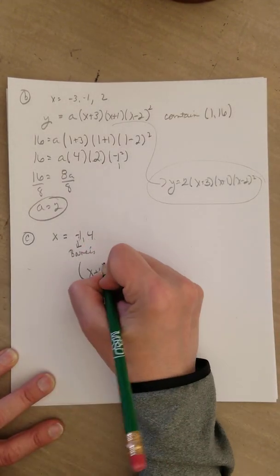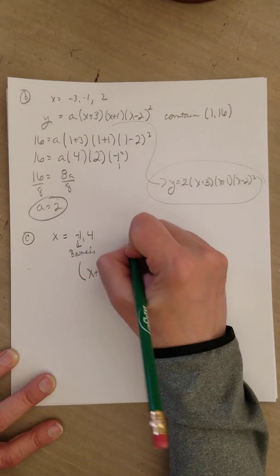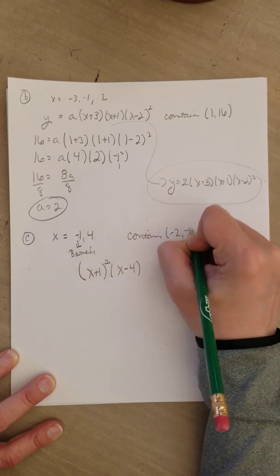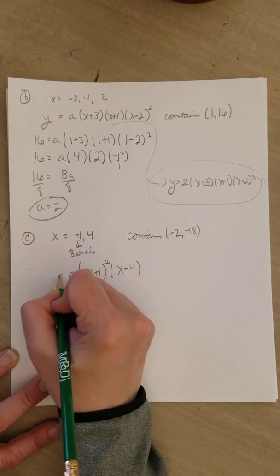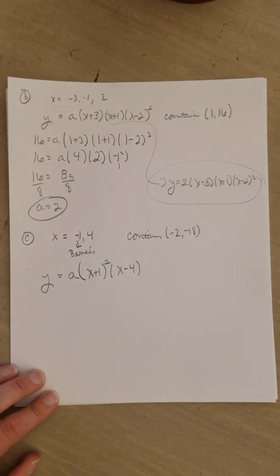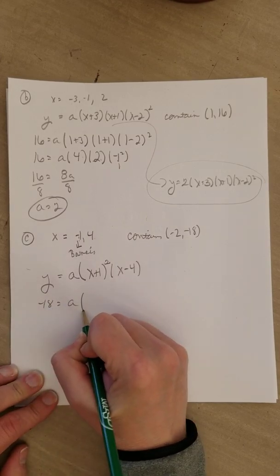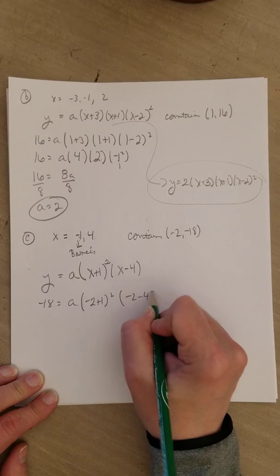If it bounces, it needs an even exponent. I'm going to put a 2 there. The other thing I told you is that it contains (-2, -18). All right, I need an a value, and that's going to be y. So with this point, what's my y? -18. That's going to equal a times my x, which is -2 plus 1, and we're going to square that, times my x, which is -2 minus 4.